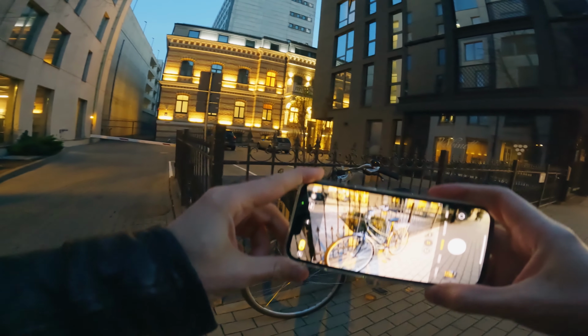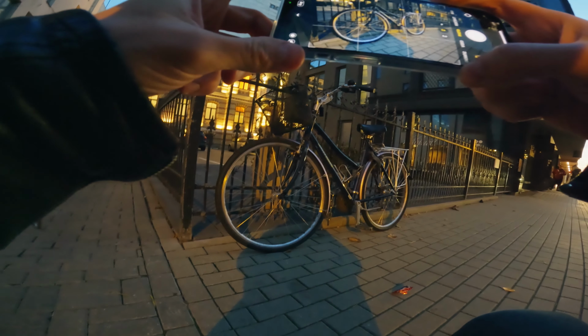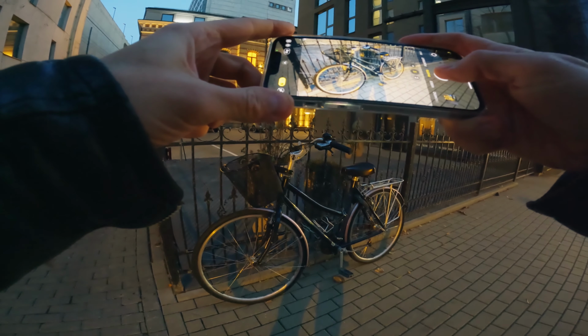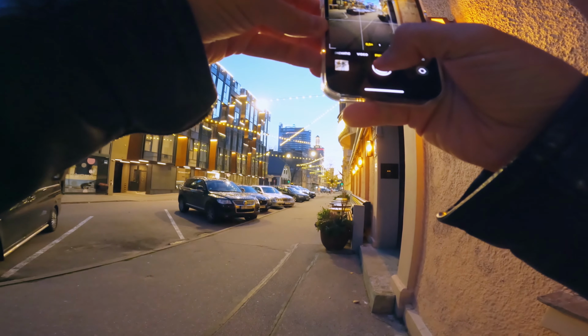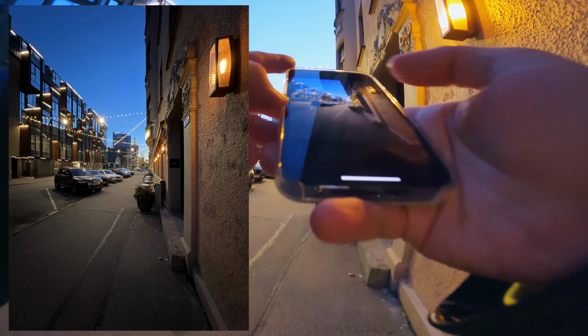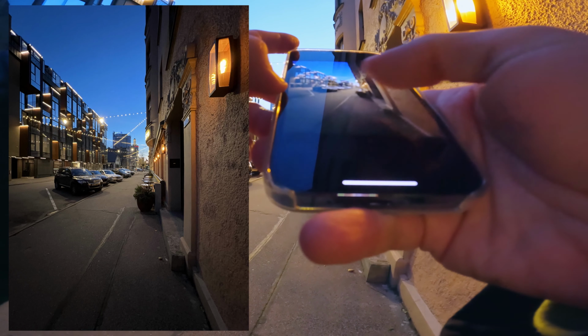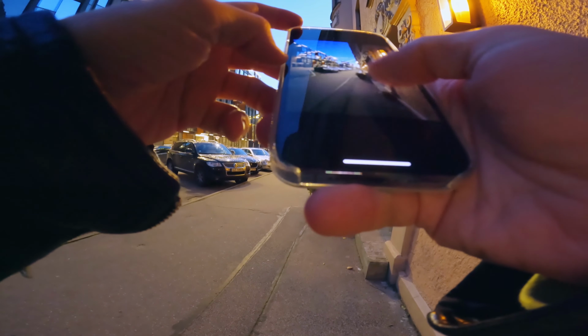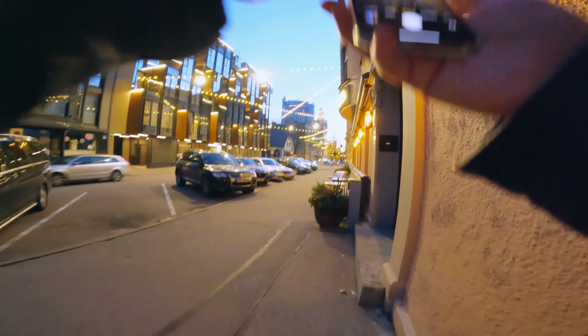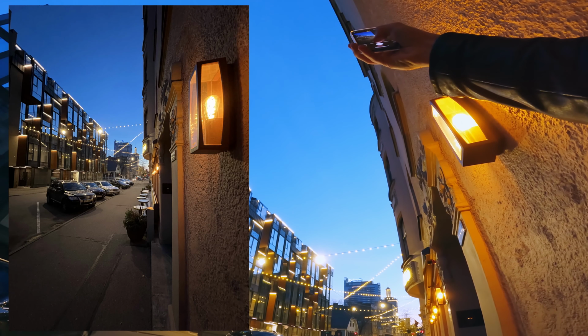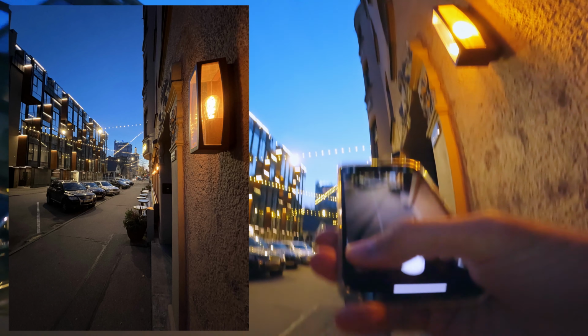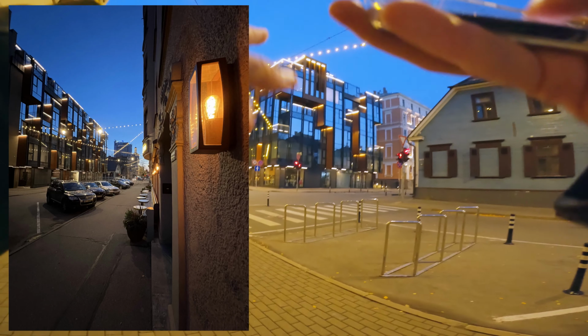I'll make a horizontal shot. Now the night mode is off. Now it's on. I don't know, I just love this lighting. Let's see. Looks really amazing on screen. Maybe a bit higher. More lights.